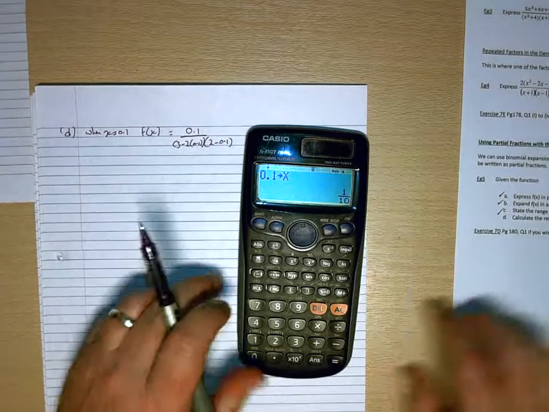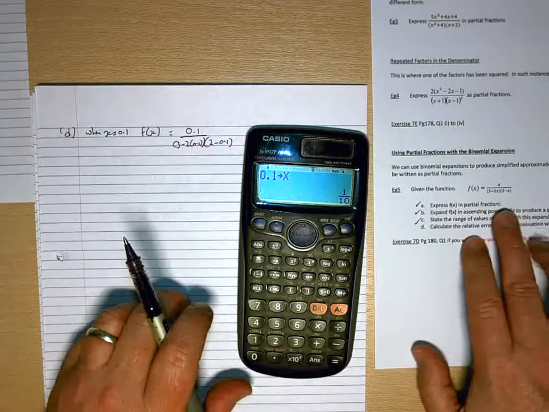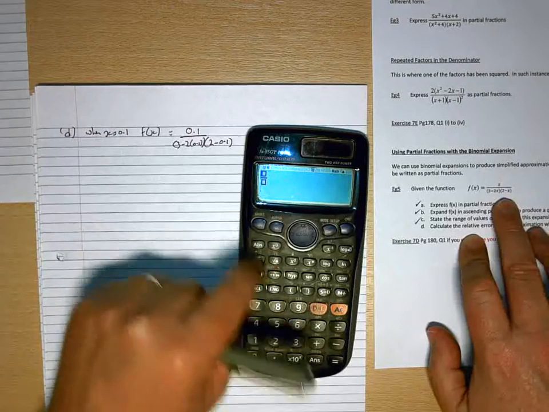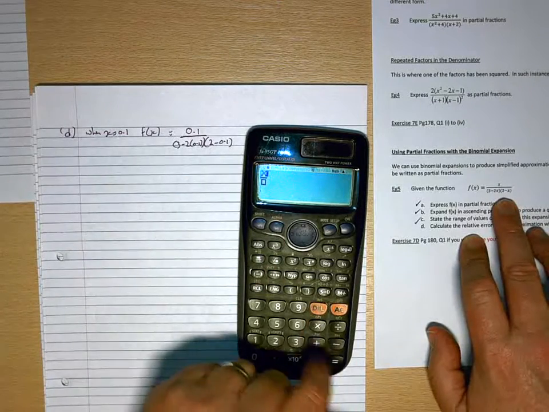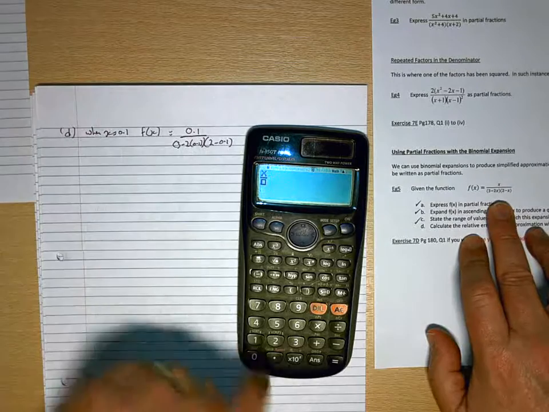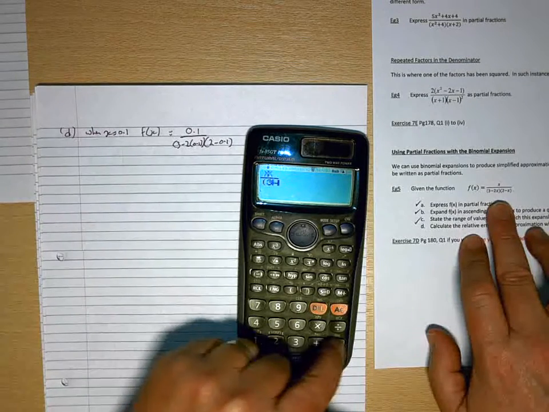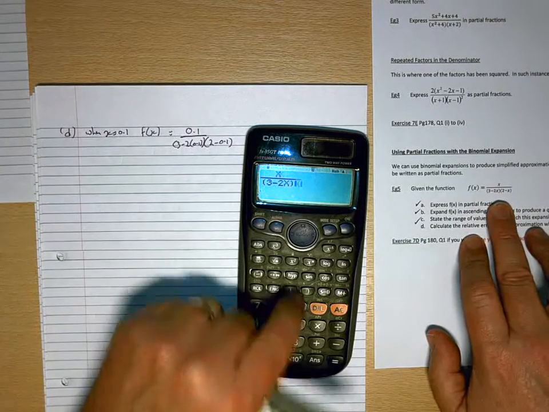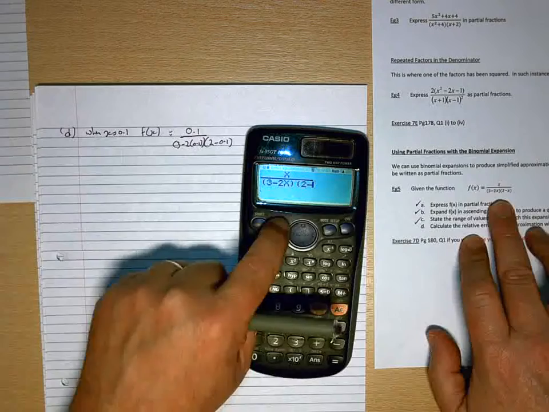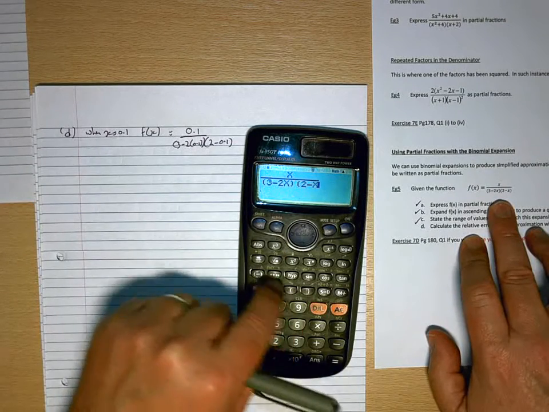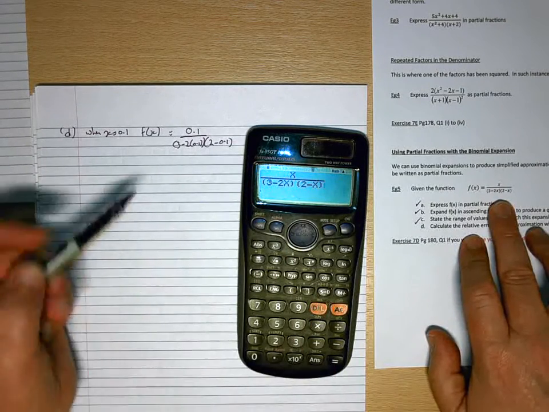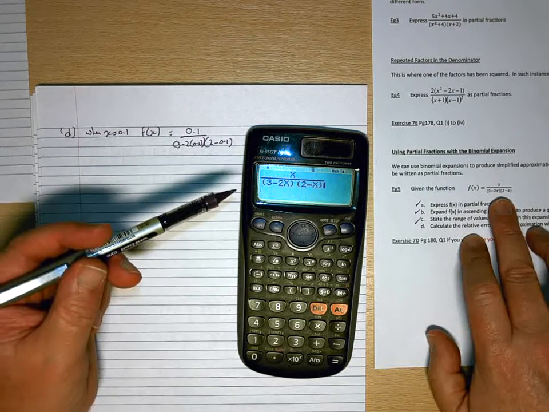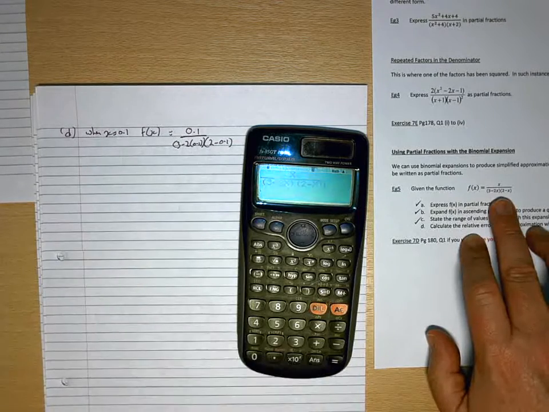That allows me to write my function exactly as I see it on the page. So open bracket, alpha x on top, and then on the denominator, open bracket, 3 minus 2 alpha x, close bracket, open bracket, 2 minus alpha x, close bracket. So that's exactly the function I've been given, and I've defined x as 0.1.